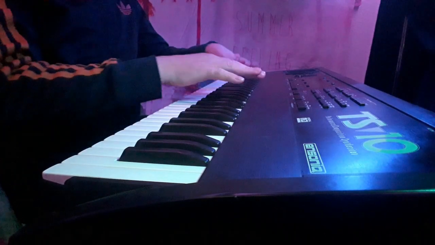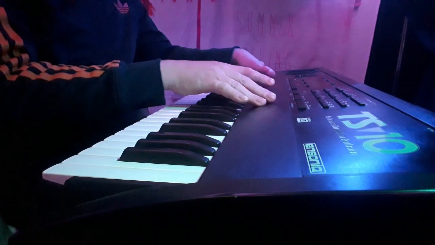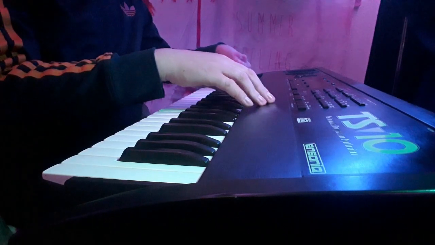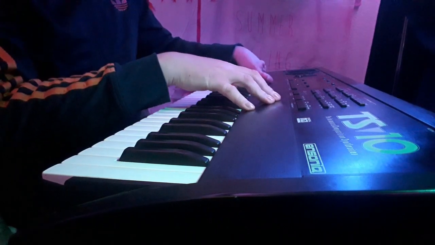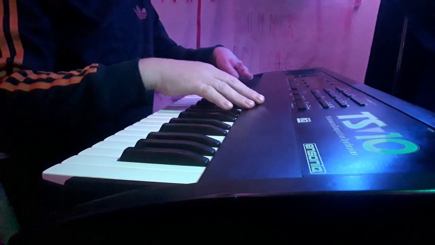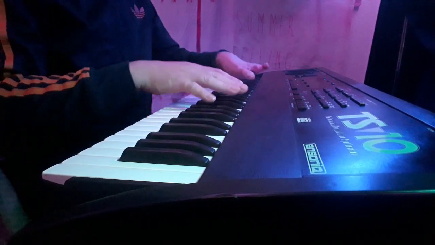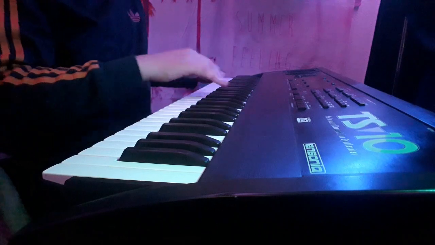Now if you use this as the starting point of your sound and you add some filters to it and envelopes and add some effects, you can make something like this.